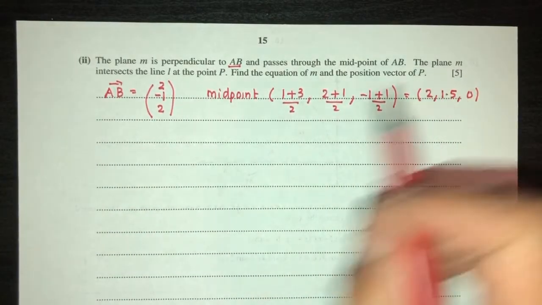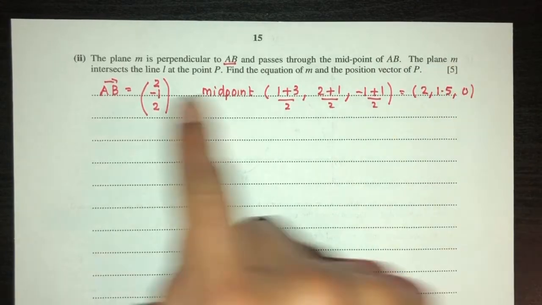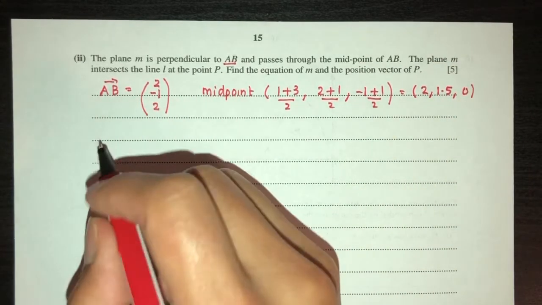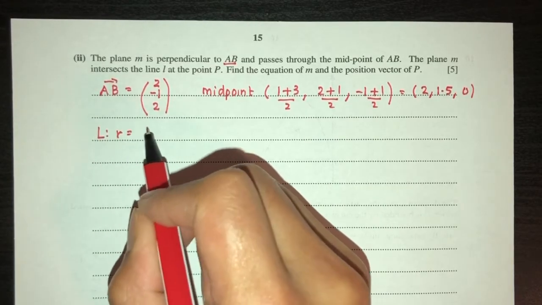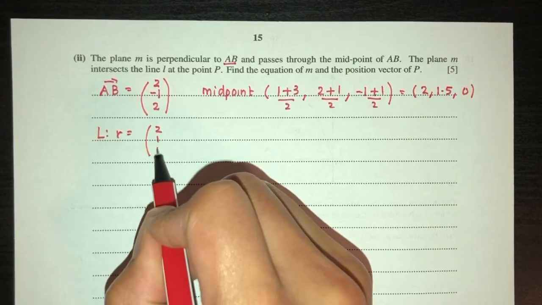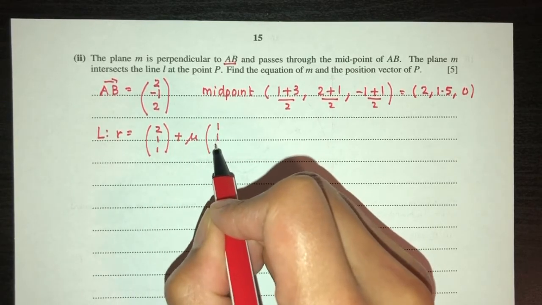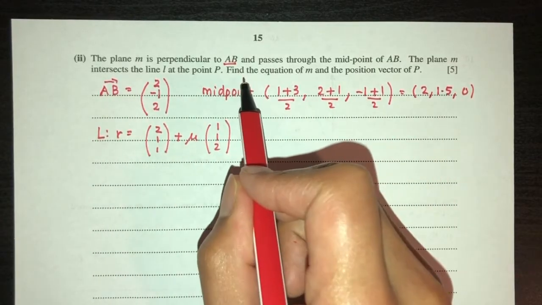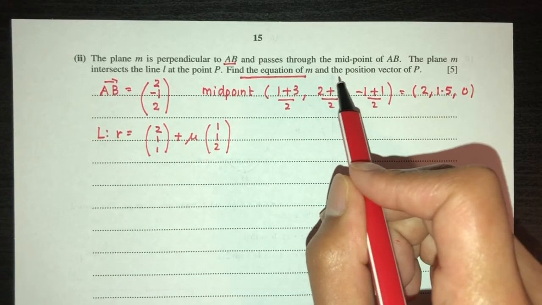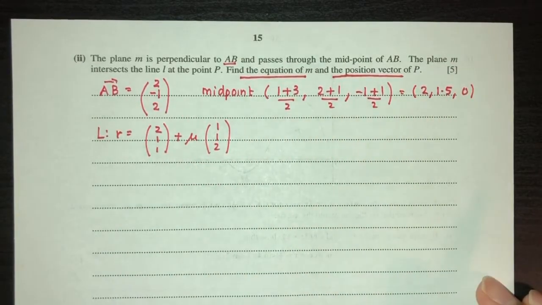So the plane M intersects the line L at P. We know that this plane meets the line L at P. L is given to us from part 1 as well, which is 2, 1, 1 plus mu times 1, 1, 2. That is your line L. So find the equation of M first, and then find the position vector of P where the plane meets the line L.